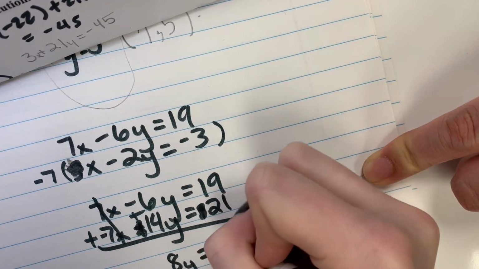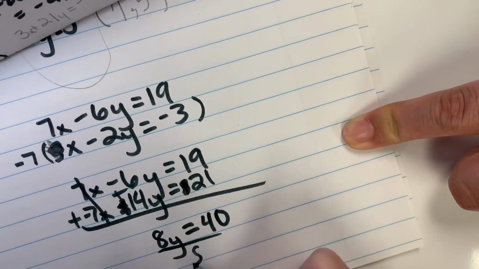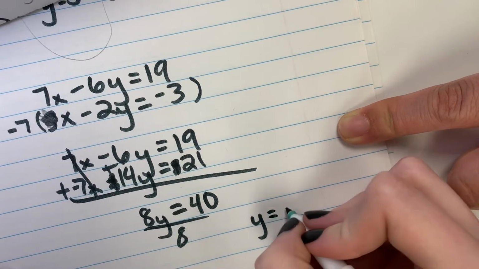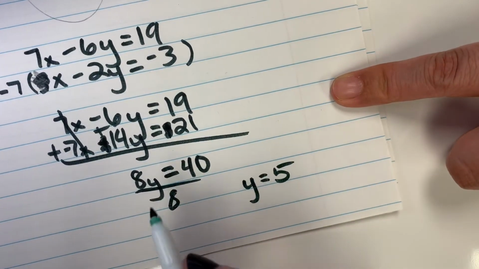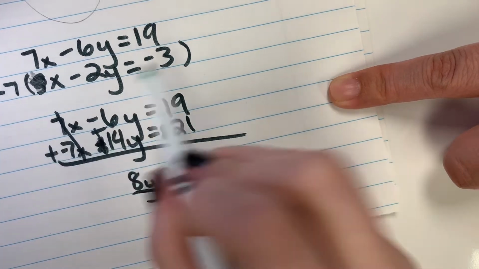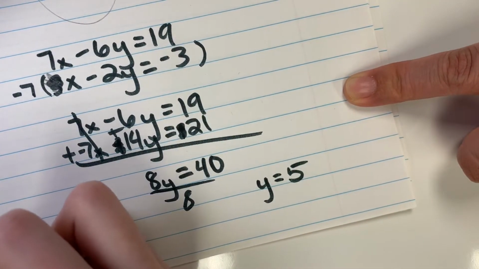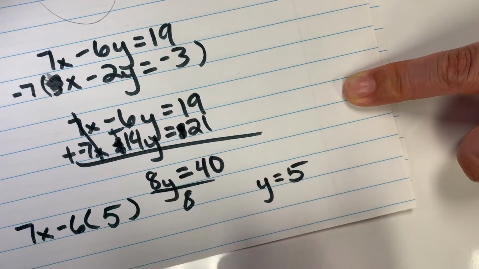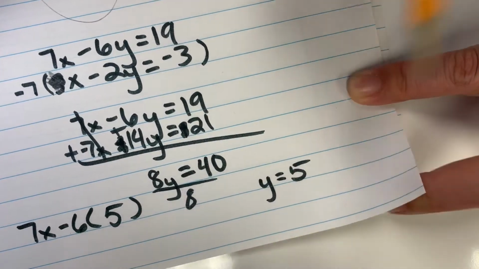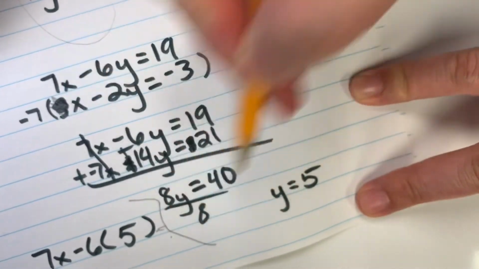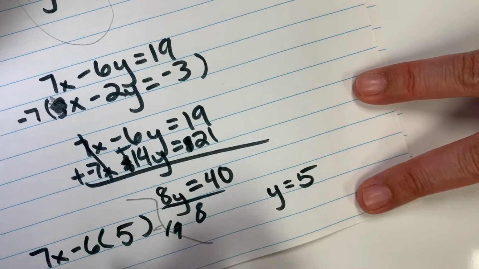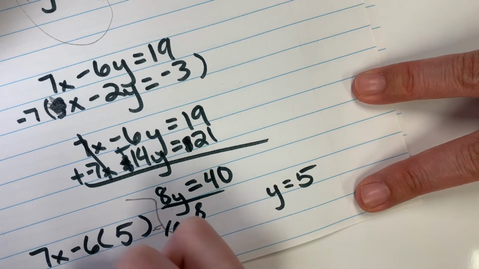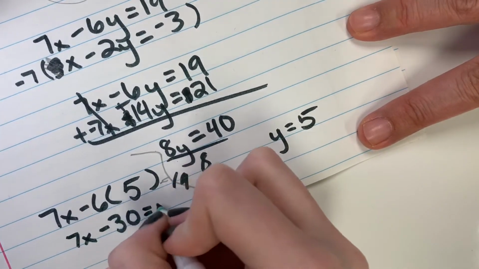And then we'd have to divide by 8 again, which we already had the answer, and that's 5. So y equals 5. And then x, we can plug that up at the top. So we could do 7x minus 6 times 5, and that's 30. 7x minus 30 equals 19.